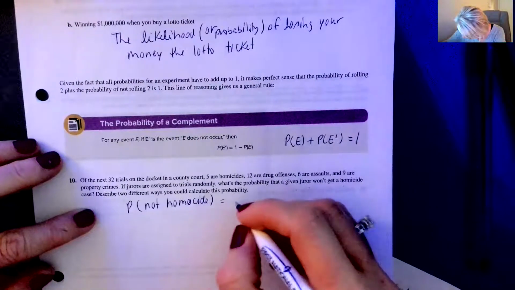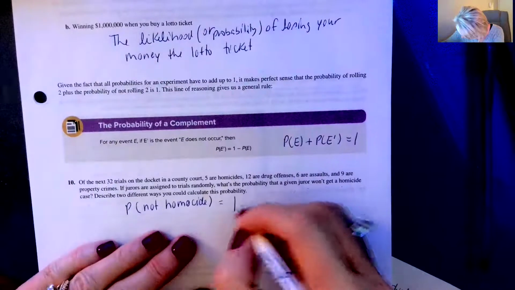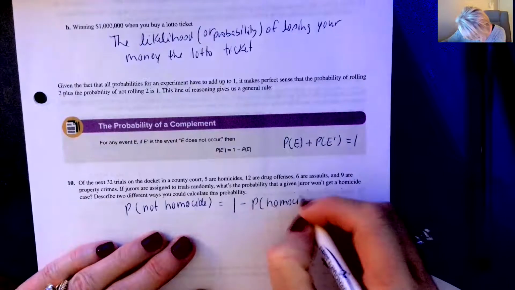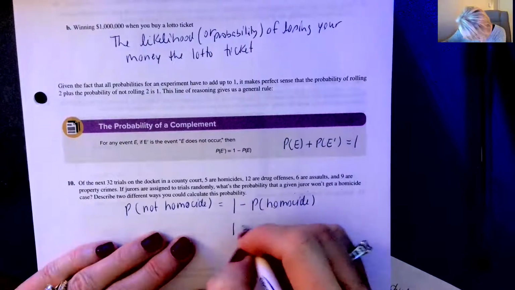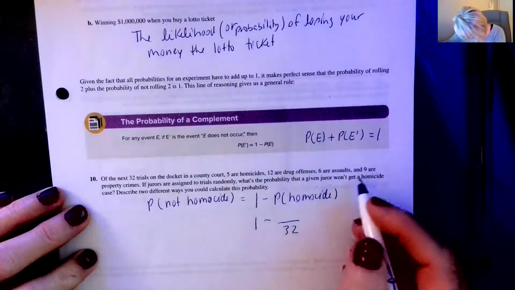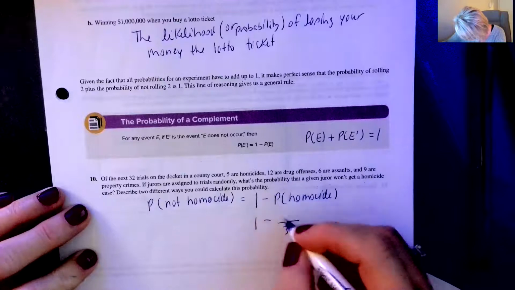So you could do 1 minus the probability of homicide, which is 1 minus, there were 32 trials, and the homicide, there were 5 of them.